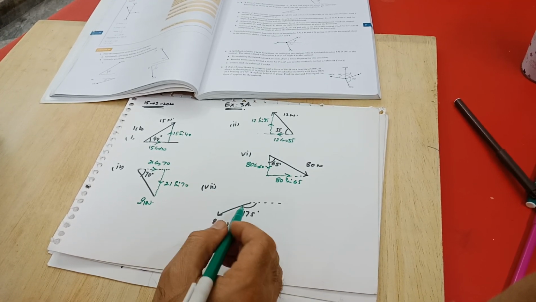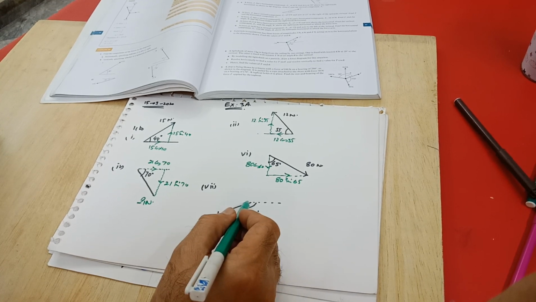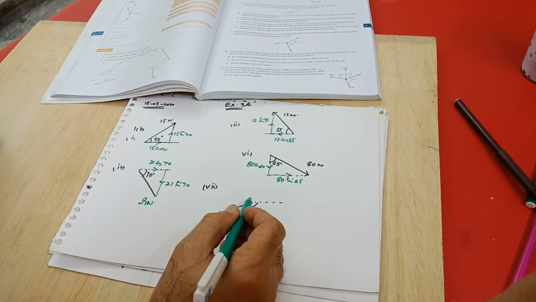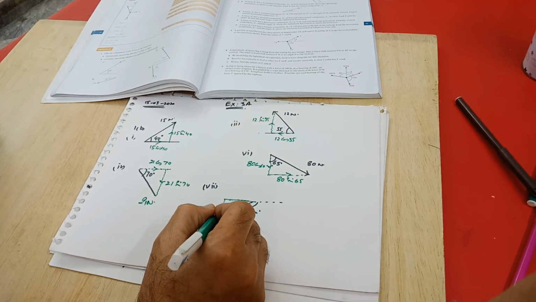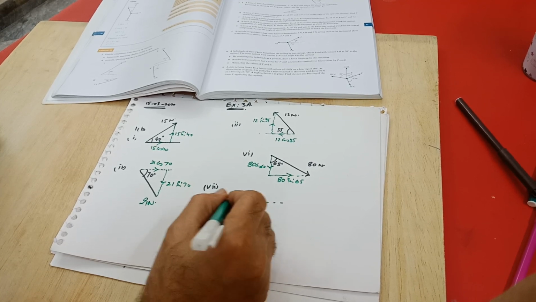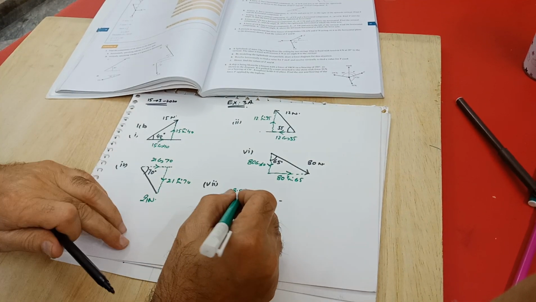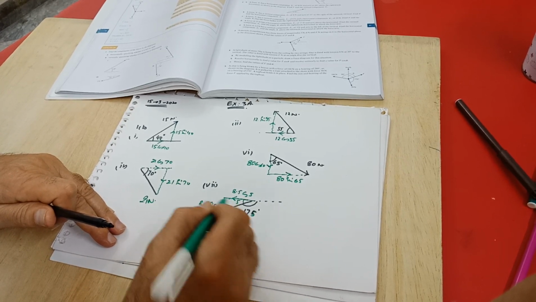Now for this one, this is really a big angle, 175 degrees going towards the third quadrant. So there are two options. Either you can resolve it like this, where this angle is 5 degrees, so this is going to be 8.5 cos 5 and this is going to be 8.5 sin 5.